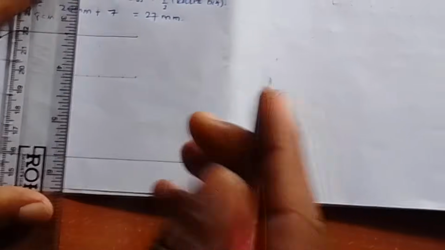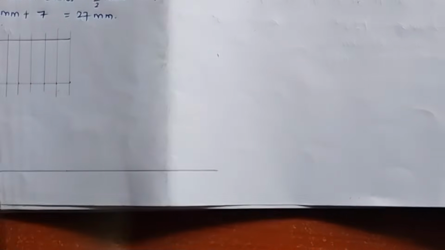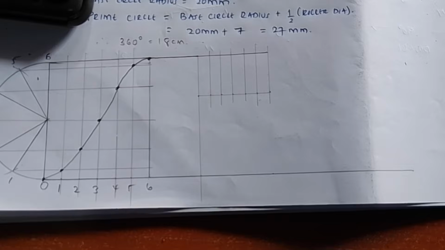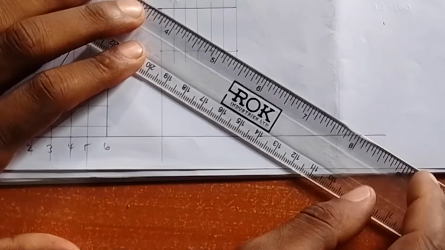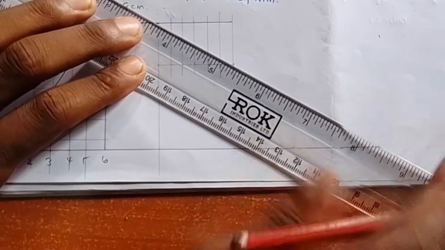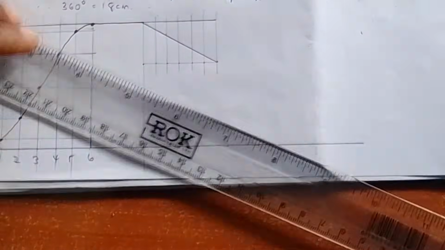Then now draw straight lines going up like this. After you've drawn straight lines going up, now you're told it is falling. If it is falling, you know it will start from this particular point here going down like this. So it has gone down like that.